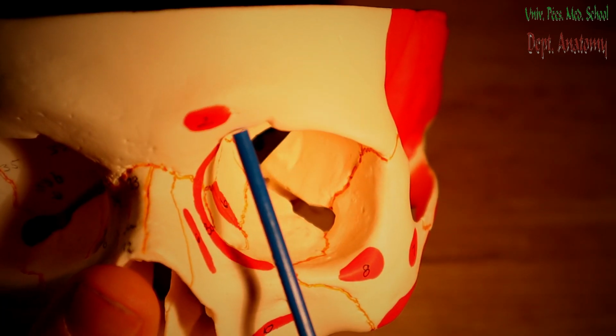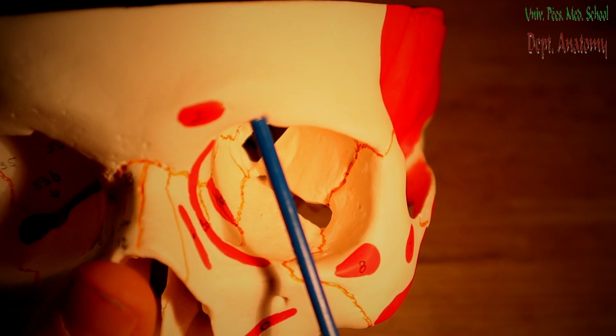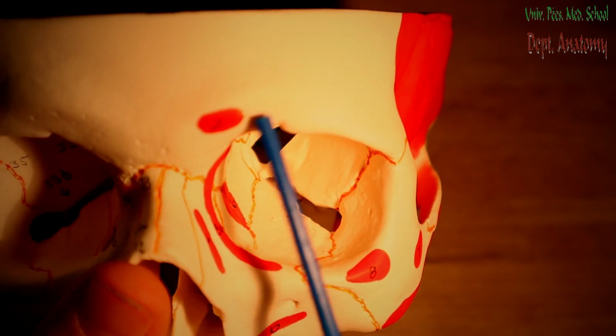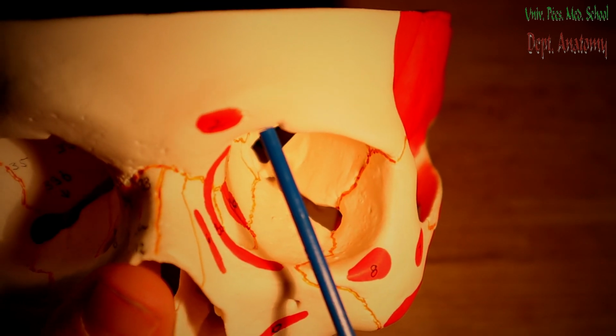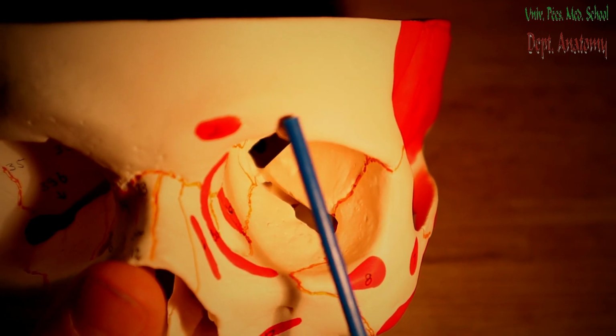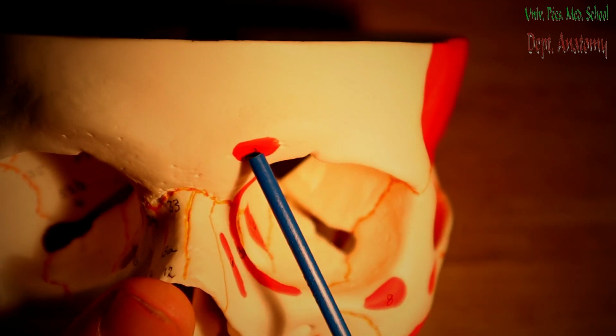Okay, let's see the structures and the openings of the orbit. So first here you can see the aditus, the supraorbital foramen or frontal notch. In this notch or in this foramen you can see either the supraorbital or supratrochlear nerve.